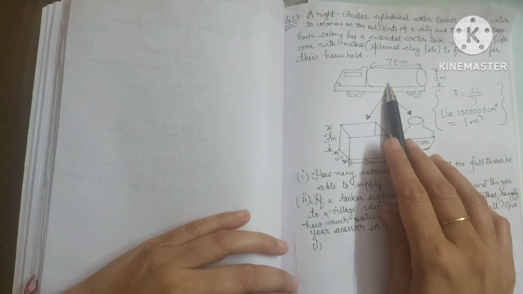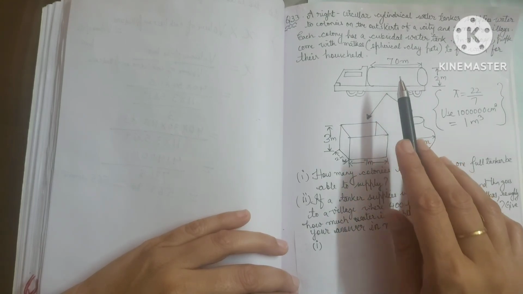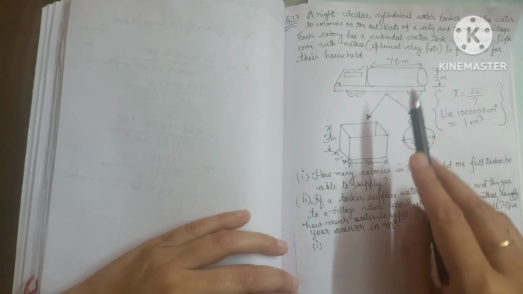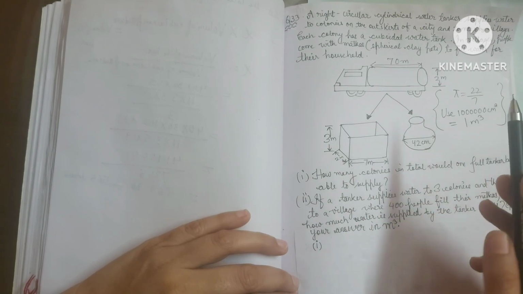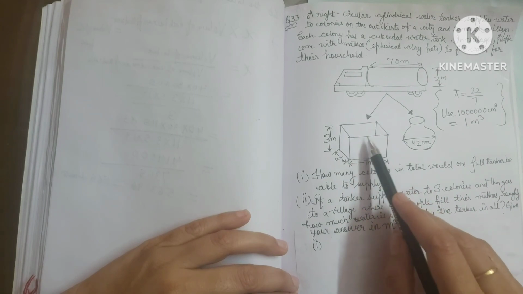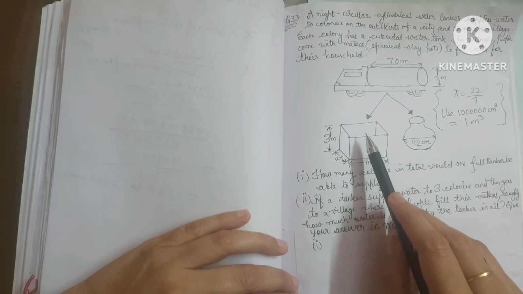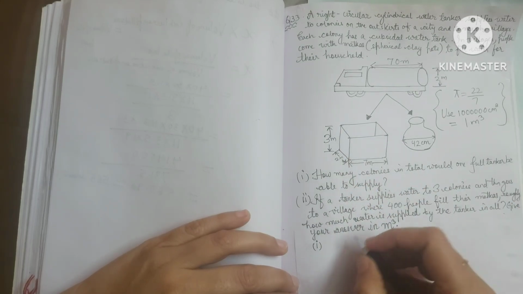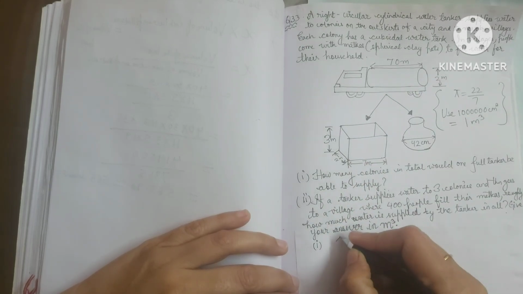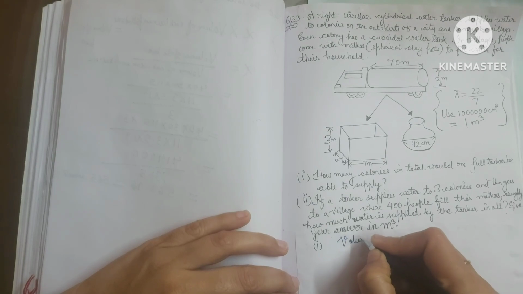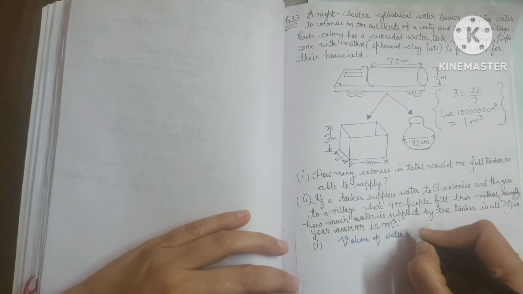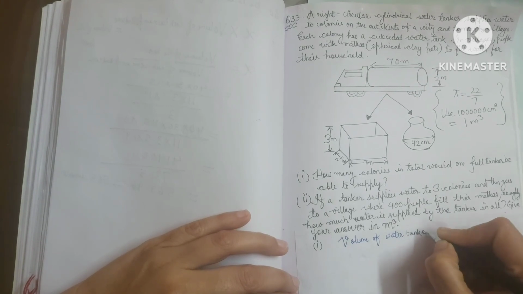If I divide the volume of the water tanker by the volume of the cuboidal tank, it will give me the number of cuboidal tanks that can be filled, right? So first I will find the volume of the water tanker. The volume of the water tanker will give me the capacity of water that this tanker can hold, right?